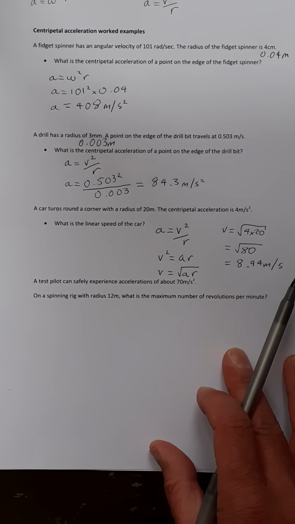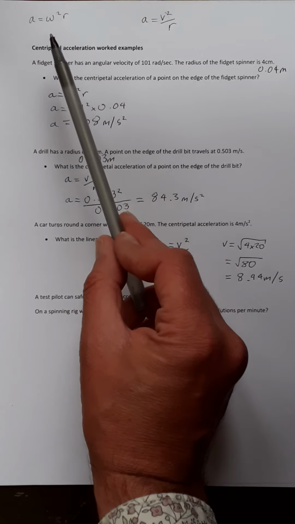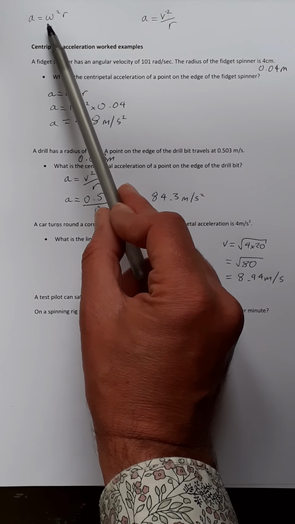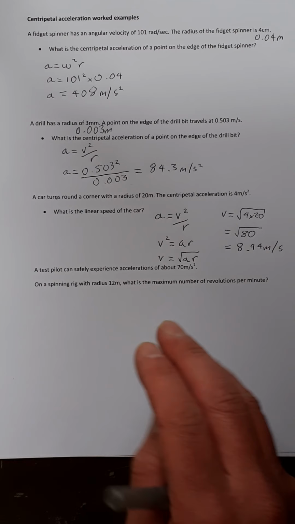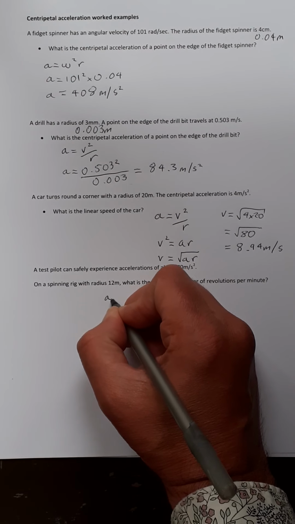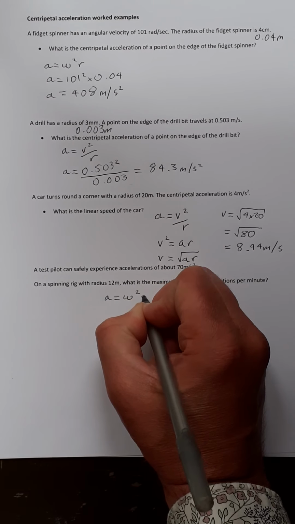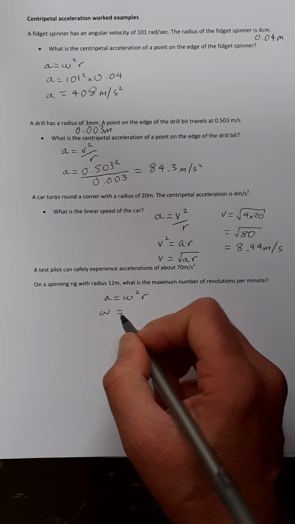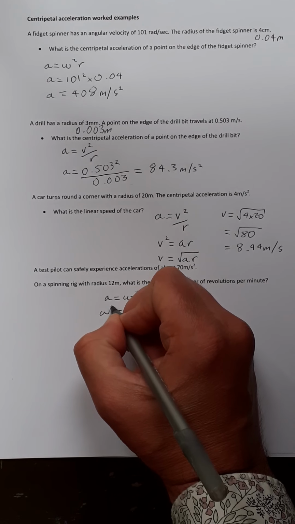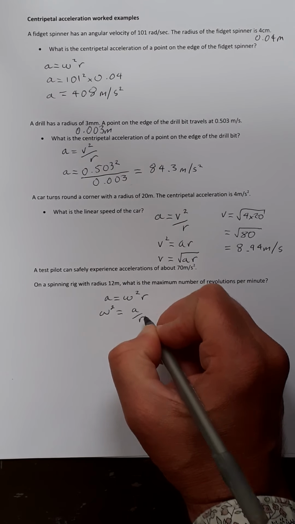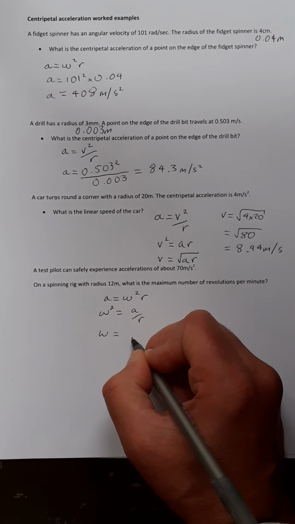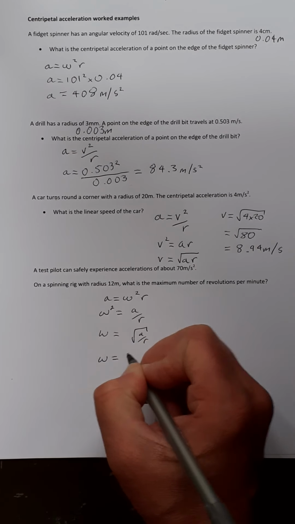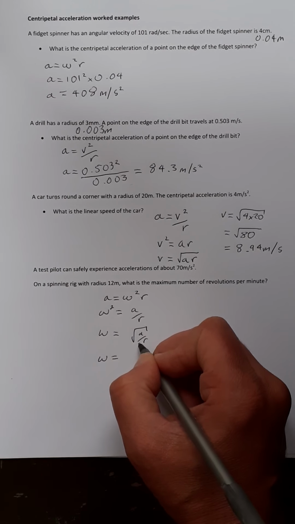Well, I don't have a formula which links acceleration to revolutions per minute. That's radians per second, and that's meters per second. But this one's closer to revolutions per minute. So I'm going to use this formula. I'm going to say that a equals omega squared r, and then a little bit of rearranging tells me that omega squared is equal to a over r. So omega is the square root of a over r.